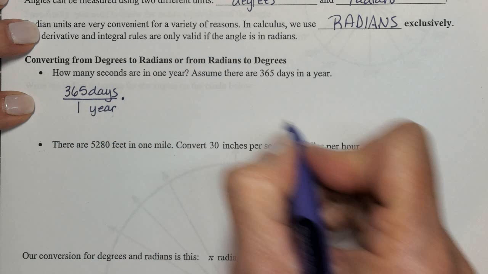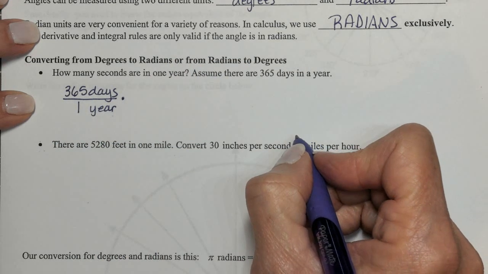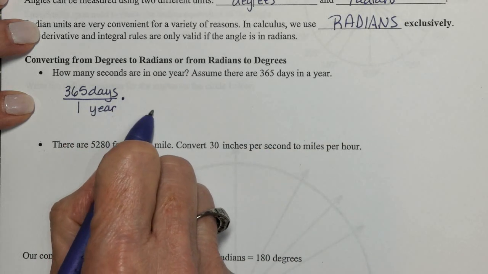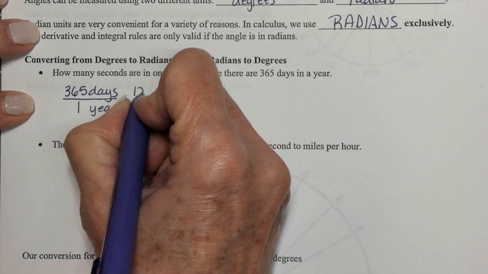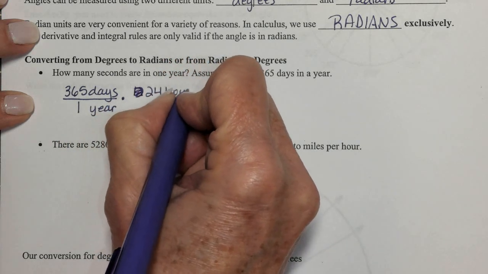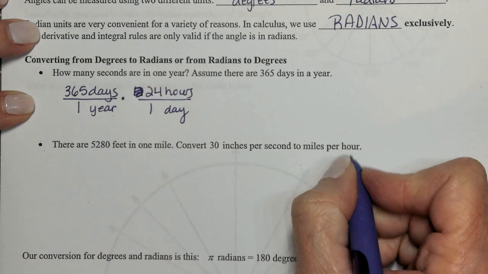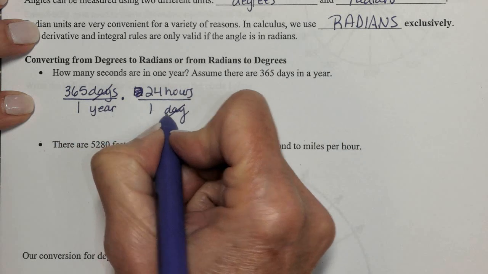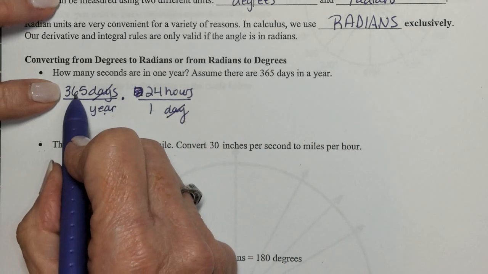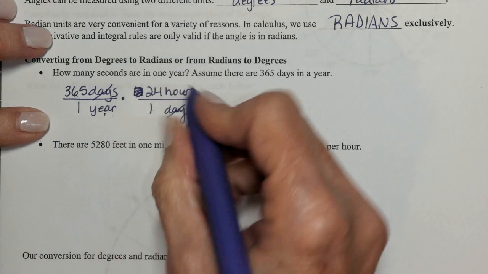I know that there are 24 hours in 1 day. I would like to get rid of the days, so I want days to be on the bottom. My day units cancel, and now I'm left with hours per year. If I multiplied 365 times 24, I would have hours per year.